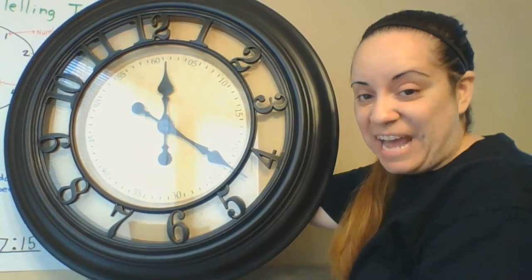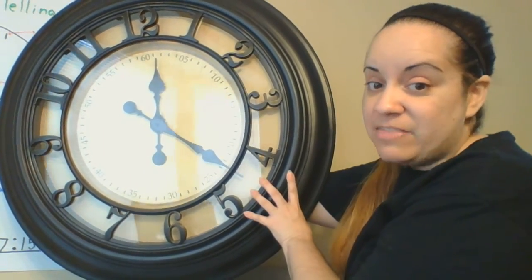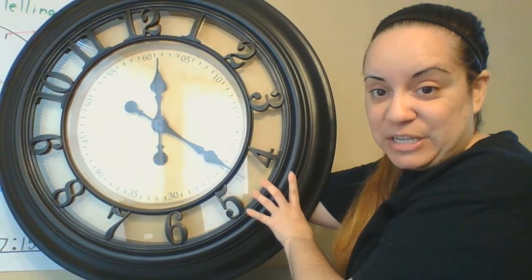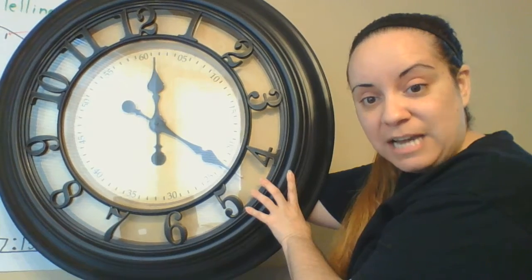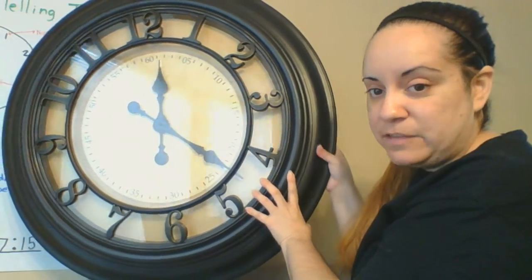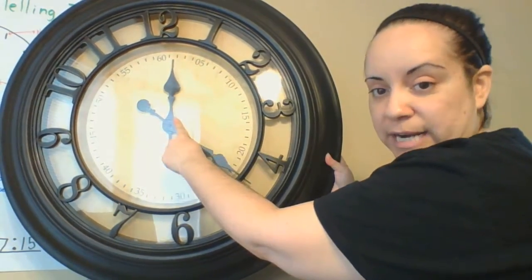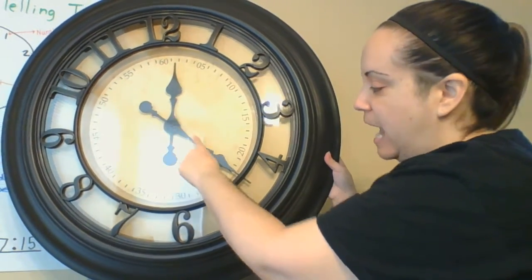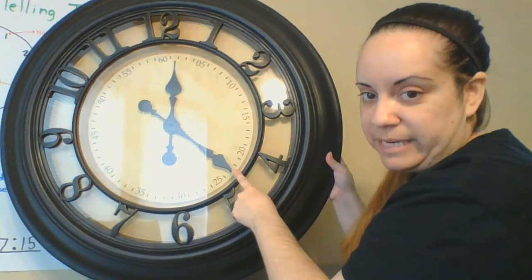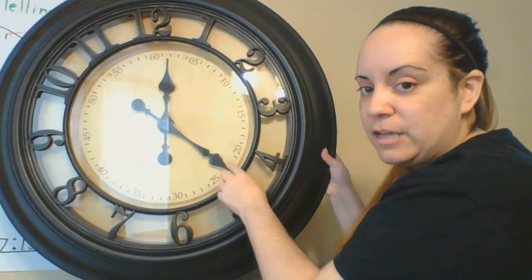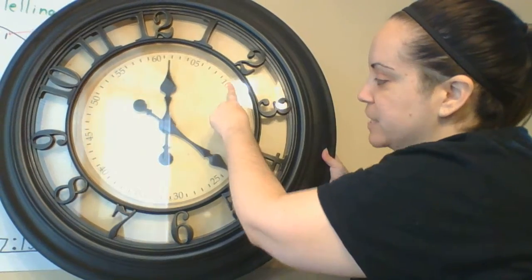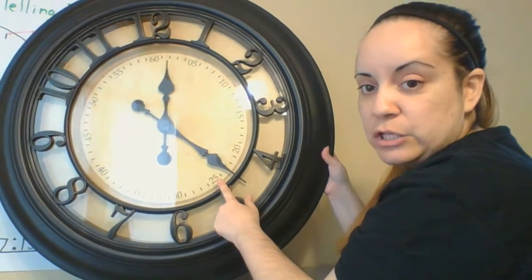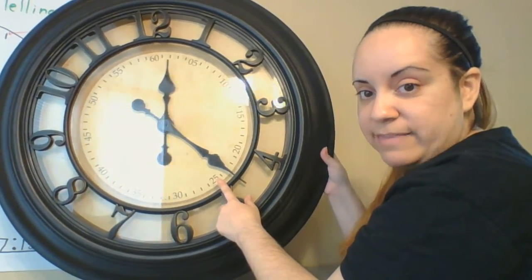Okay, guys, now we get to do something fun. We're going to work with a real clock. This is a pretty big clock, so hopefully you'll be able to see the clock, and we're going to try to tell some time using this clock. Now, if you notice, I have the short hand, which is my hour hand, and the long hand, which is my minute hand, okay? Also, this clock is really cool because it tells you the numbers that each number stands for. So when we count by fives, it's right there for you.